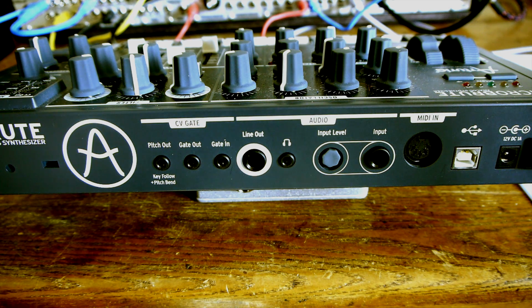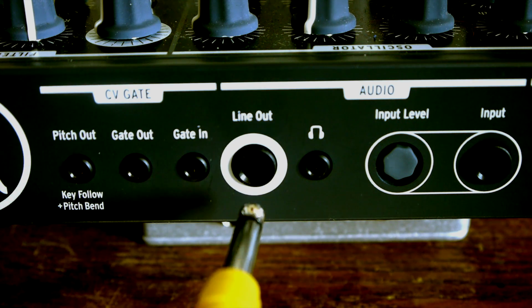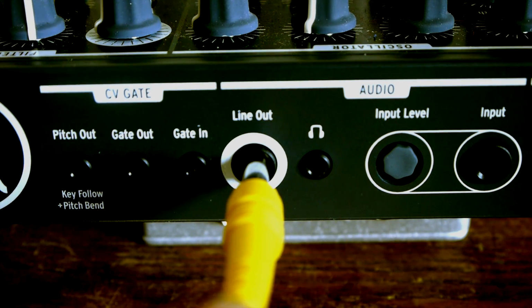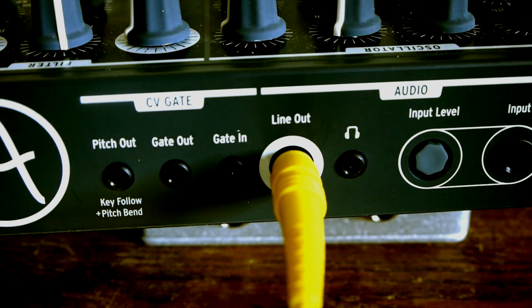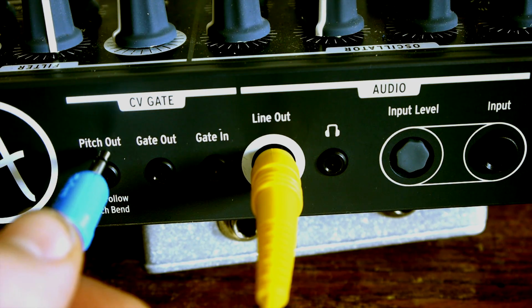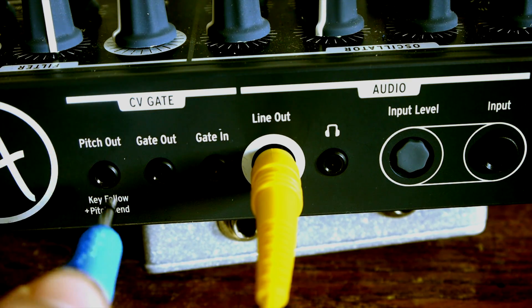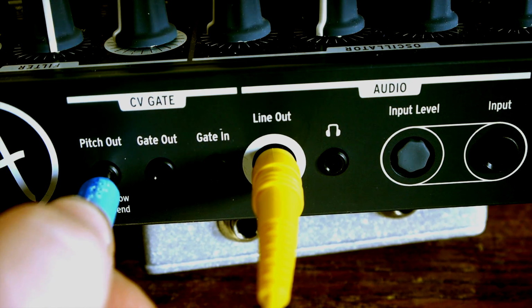The fine folks at Arturia make this real easy for you. First of all, line out, that's your audio. So send that wherever you wish. Pitch out. They don't even label it with a code. It makes the pitch. So let's plug in there.